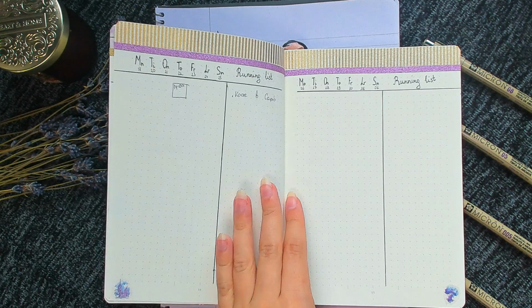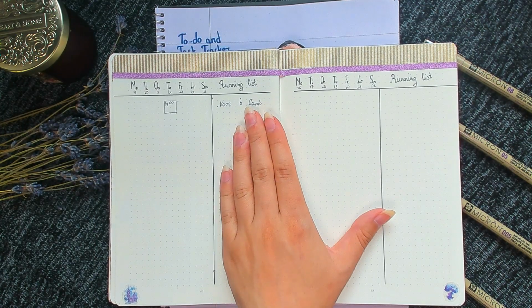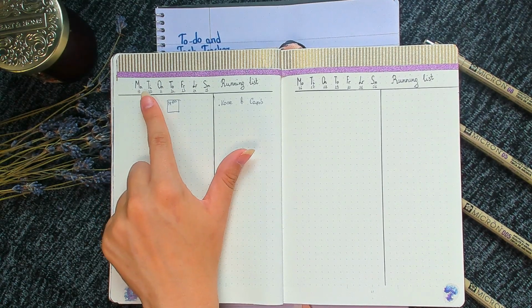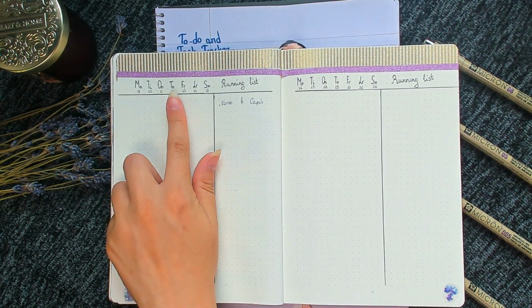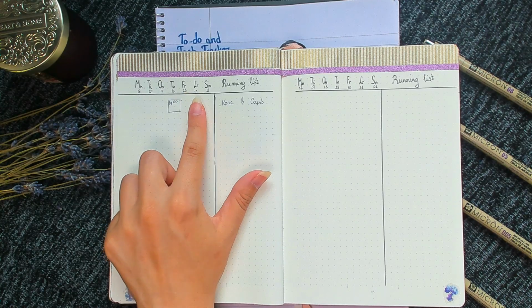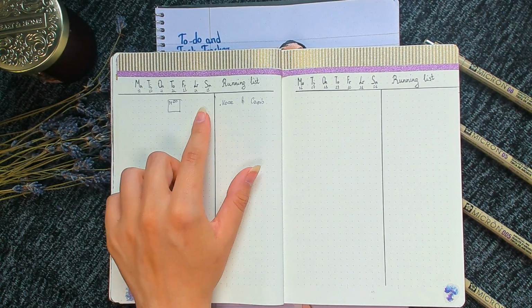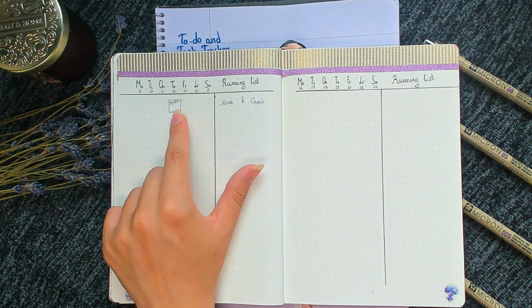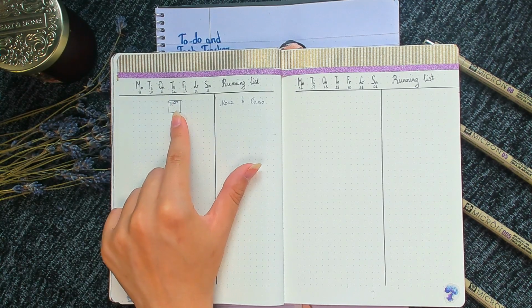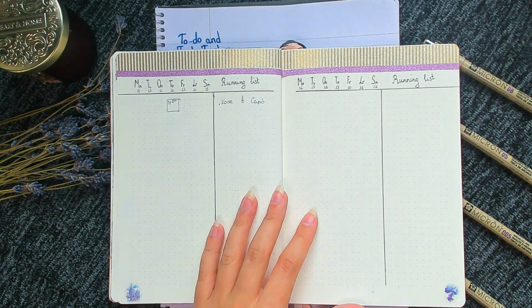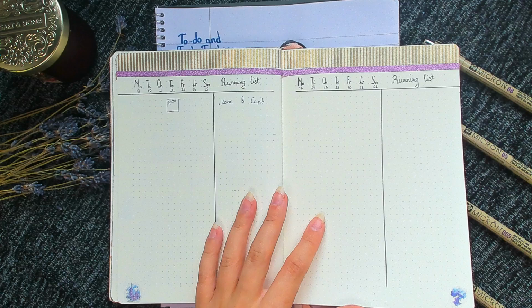On the left side of the page, I draw a box under a specific day where I write the time of the task, if applicable, and on the right, I add the description of the task. If the task is completed, I check it off. If it needs to be moved, I draw an arrow to another day. This system is convenient if you don't have too many tasks during the week.